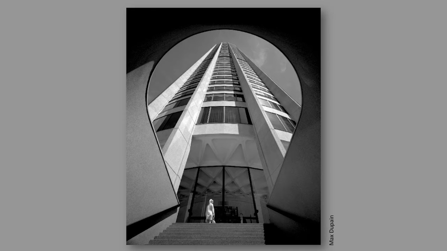The keyhole shape is formed from the top of the stairwell because of the use of the wide lens. Vertical lines of the tower converge towards the top, creating a deep perspective as the tower seems to rise endlessly towards the sky. They are enclosed successfully and completely within the frame.